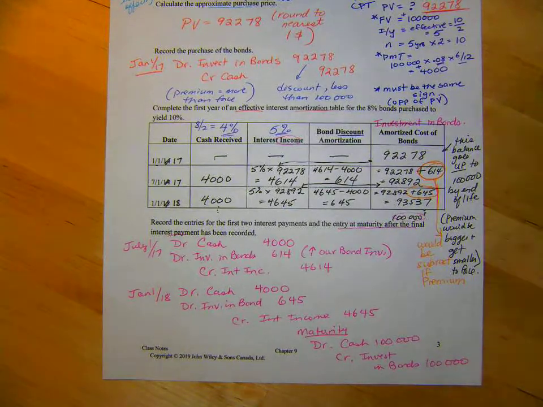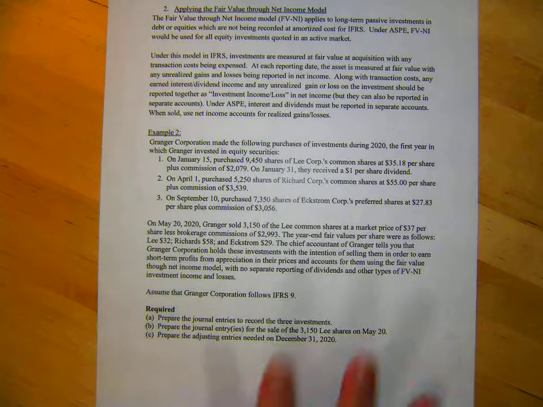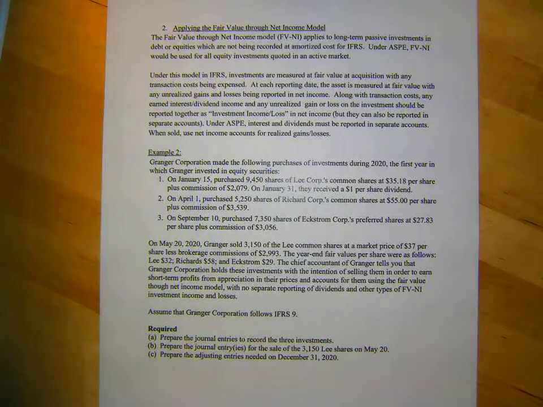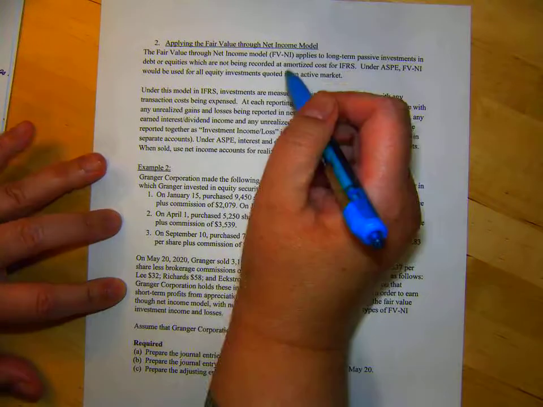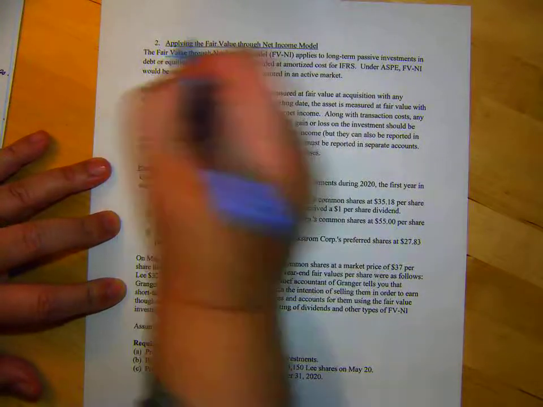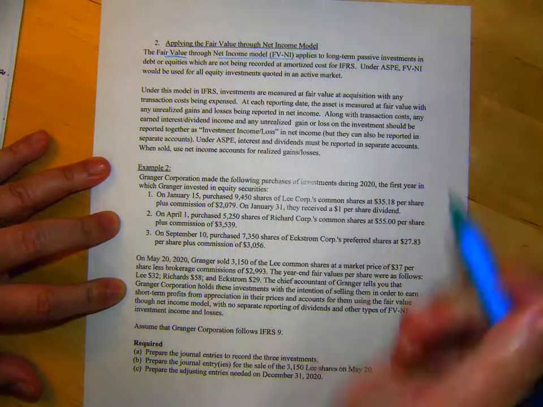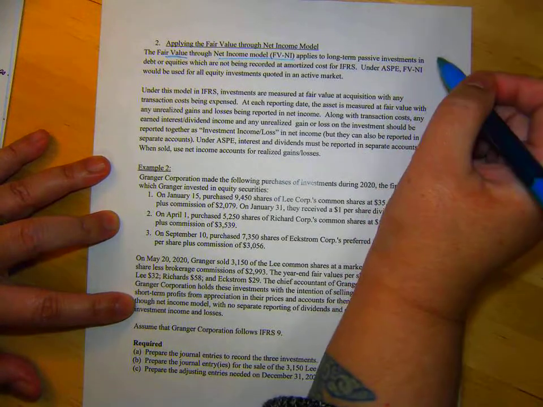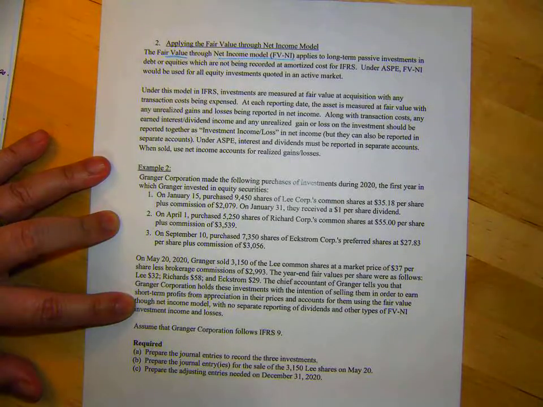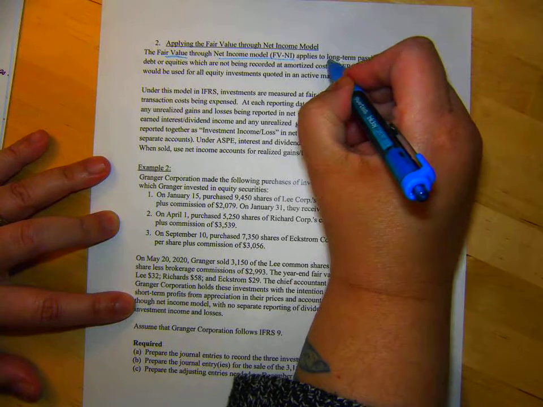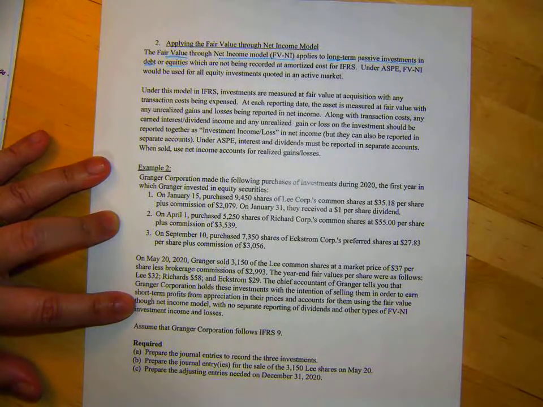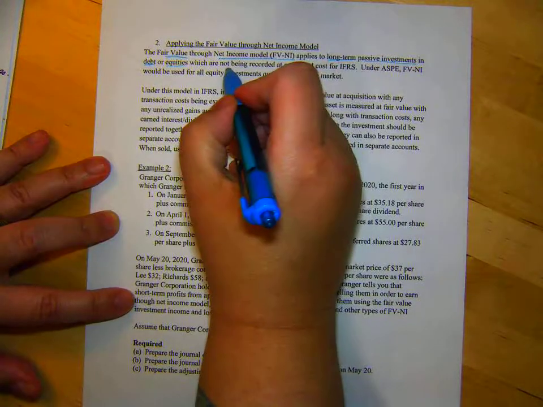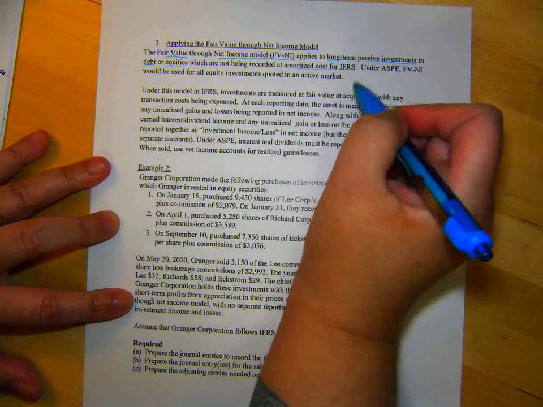So on page 4 then, we're going to talk about now the fair value through net income model. And this applies to long-term passive investments in debt or equities which are not being recorded at amortized cost for IFRS.